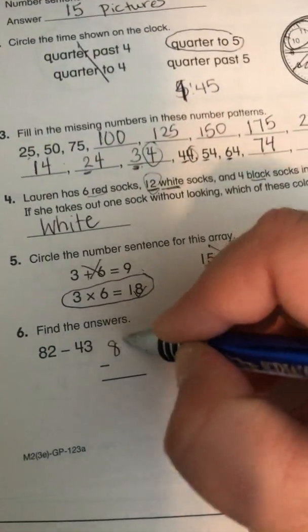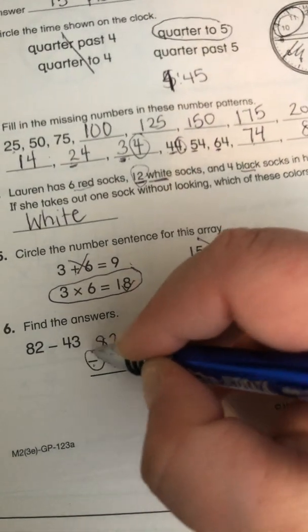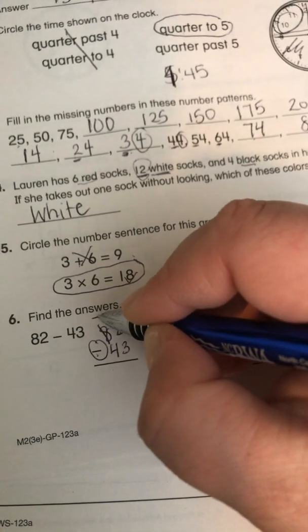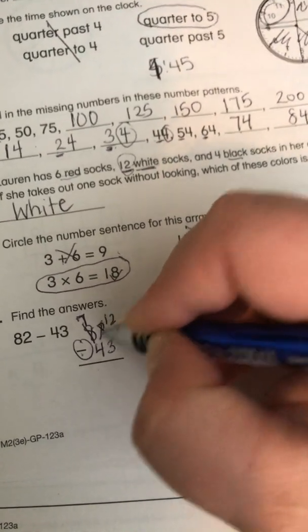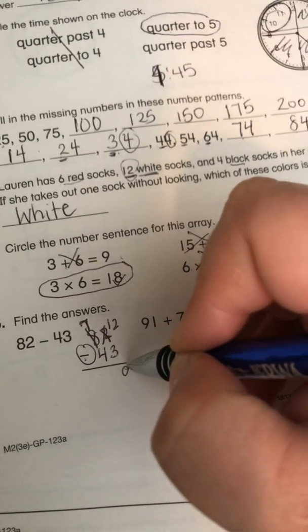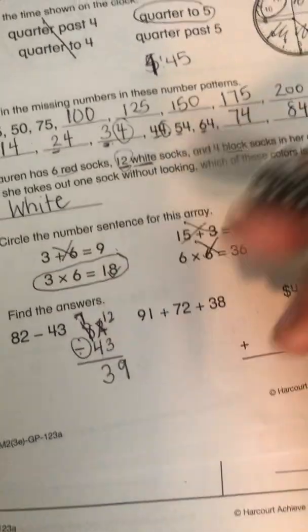All right, let's add or subtract. Fill it in. 82 minus 43. I'm subtracting. If I have 2, can I take away 3? Nope. So change this to a 7. Bring this number up and put a 1 in front. 12 minus 3 is? Good, 9. 7 minus 4 is? Good, 3.